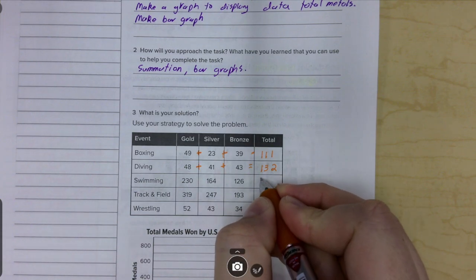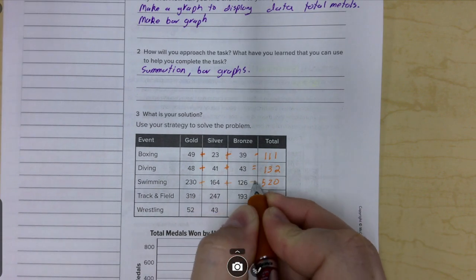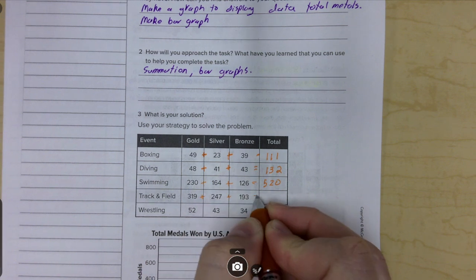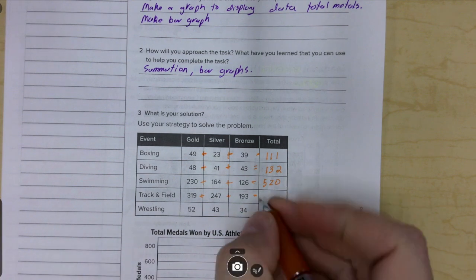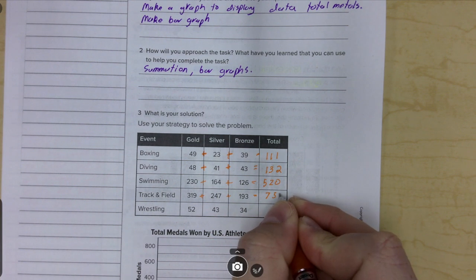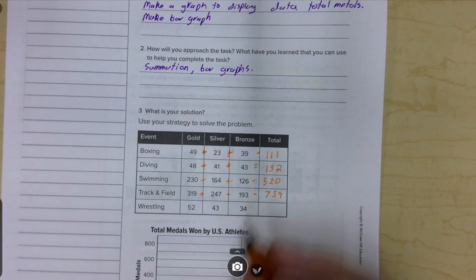We get 520. Track and field, 319 plus 247 plus 193. 759. And then wrestling, we have 52 plus 43 plus 34. 129.